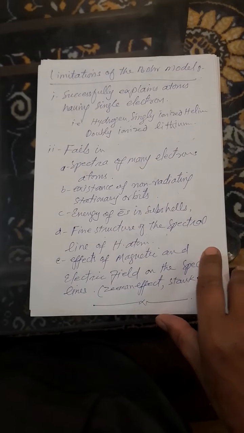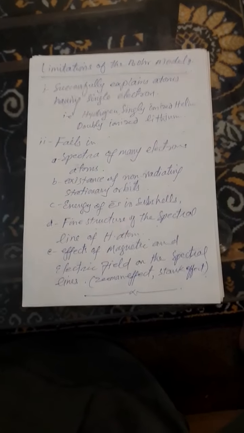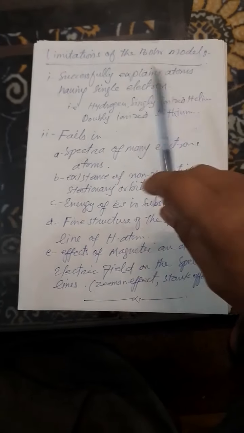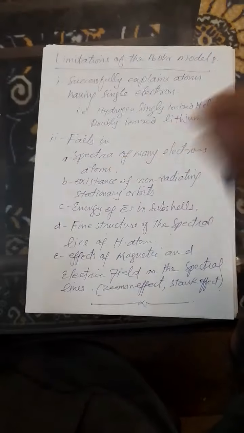Now, there are a few limitations of the Bohr atomic model. The first point is successfully explained.